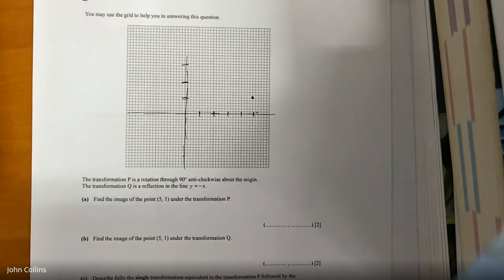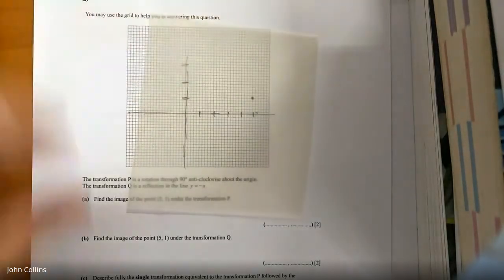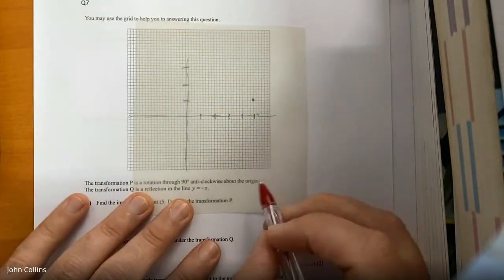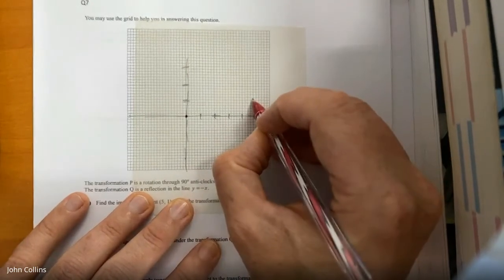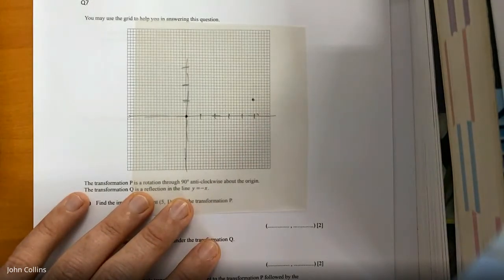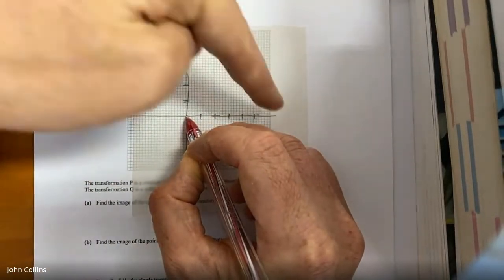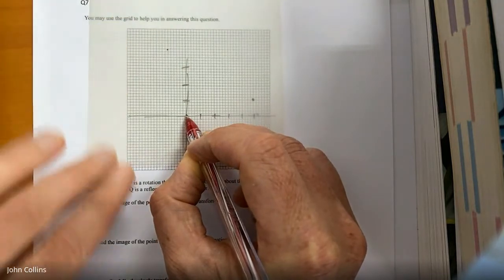Anti-clockwise, you will have access to tracing paper in the exam. So we should have perhaps asked for this yesterday if you didn't. The origin is this point here, 0, 0. Here's my point I need to rotate. 90 degrees anti-clockwise, so the clock ticks this way, so I'm going to spin it the other way. 90 degrees. Okay, it's up here somewhere.